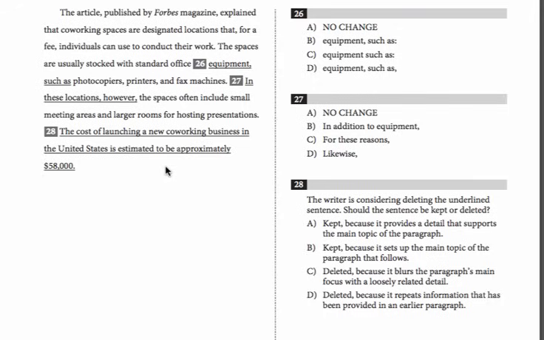Now, I'm going to lean towards the delete answers right away, right? Because that's what I want to look at. So what I want to do is check out the kept answers immediately because they're going to be easier to kill, and then analyze these answers. So first I have kept, which I already don't like because it provides a detail that supports the main topic. We already said this doesn't support the main topic. So this is super dead.